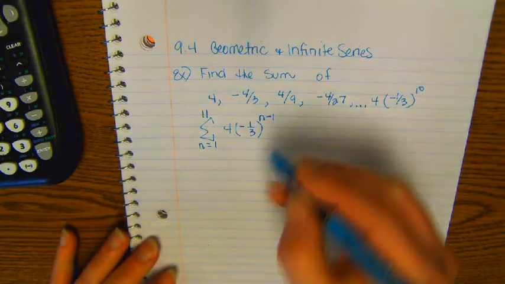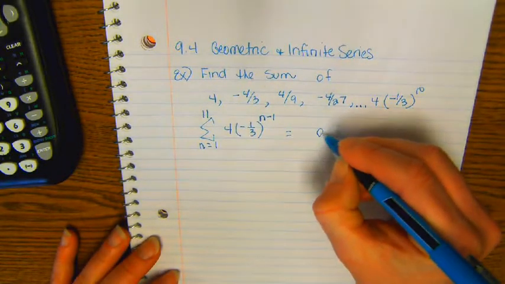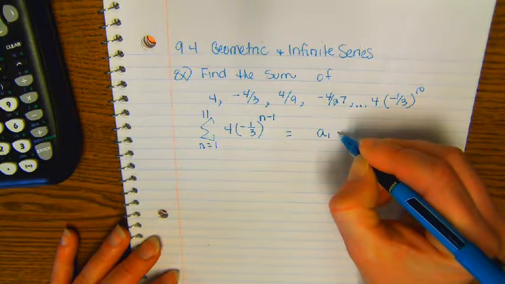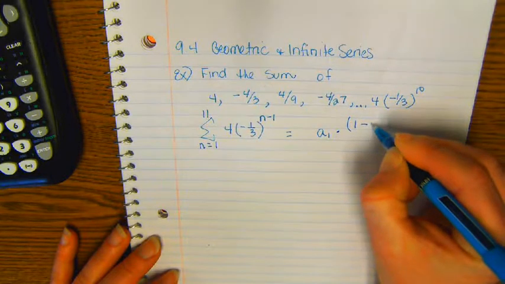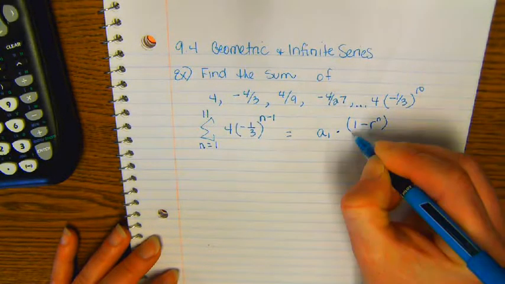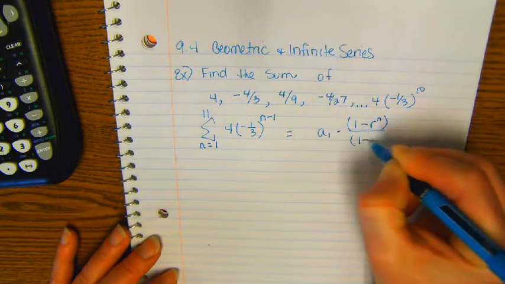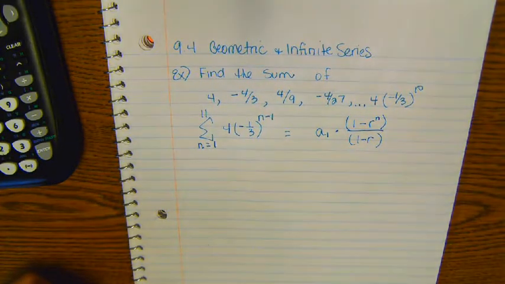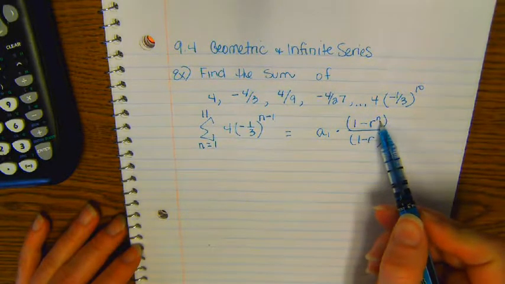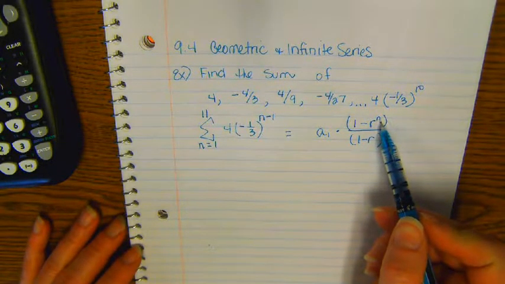Okay? So to do that, we're going to use the formula a sub 1 times 1 minus r to the nth over 1 minus r. And we're going to make sure we're careful about using parentheses around r.